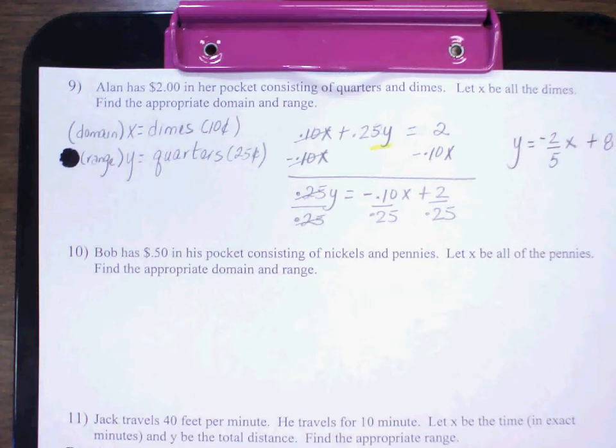Say that again. Okay, I'm going to ask the question again. Can I have 2.5 as a domain? You got to think about what domain is. What is domain? Thank you, the number of dimes.